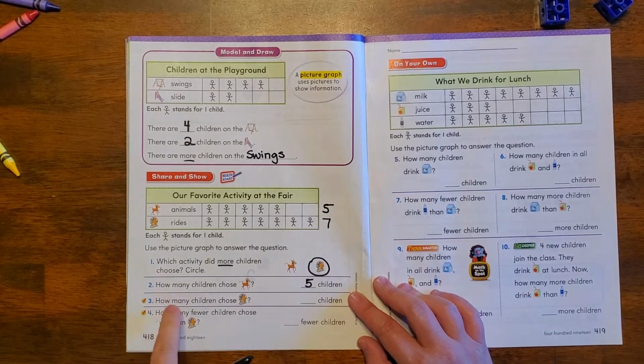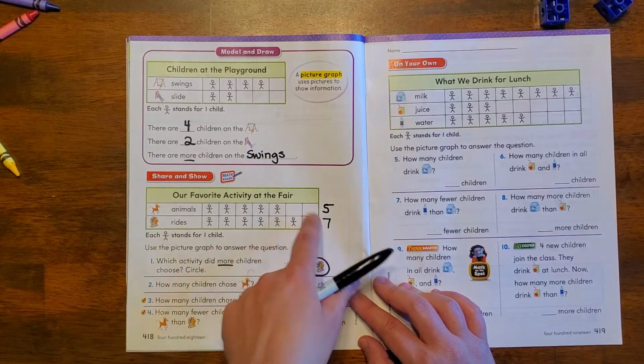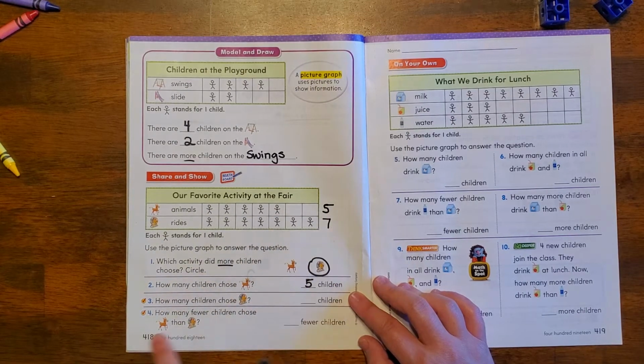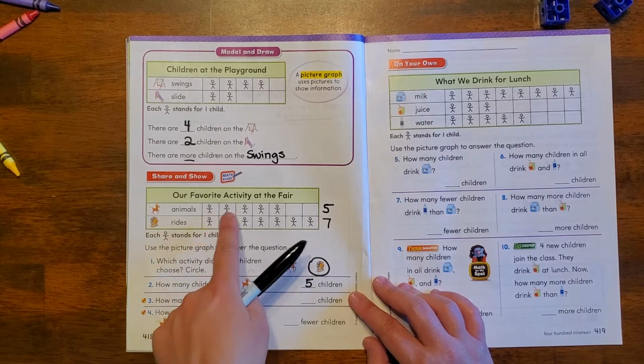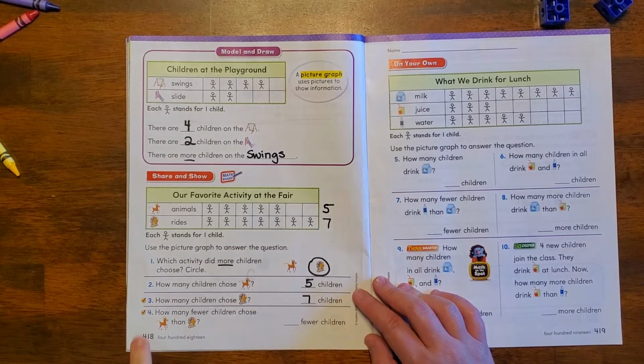Okay. How many children chose the rides? So we can count the people, or if we wrote it ahead of time, you can just look at the number over here. So how many children chose the rides? 1, 2, 3, 4, 5, 6, 7. 7 kids.